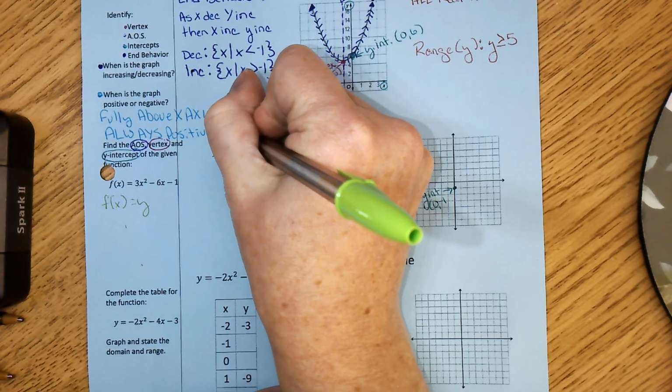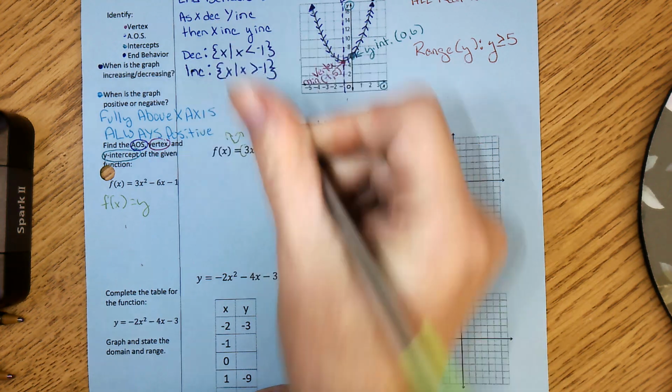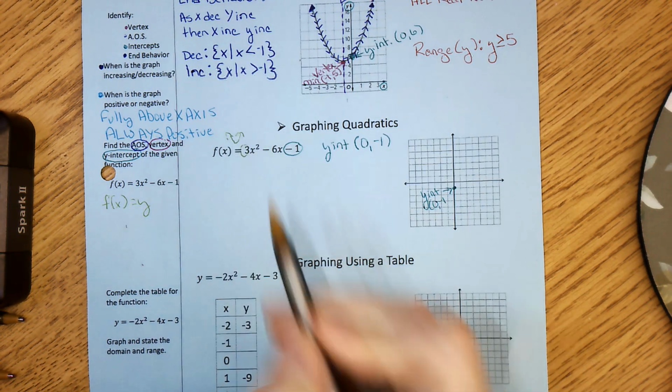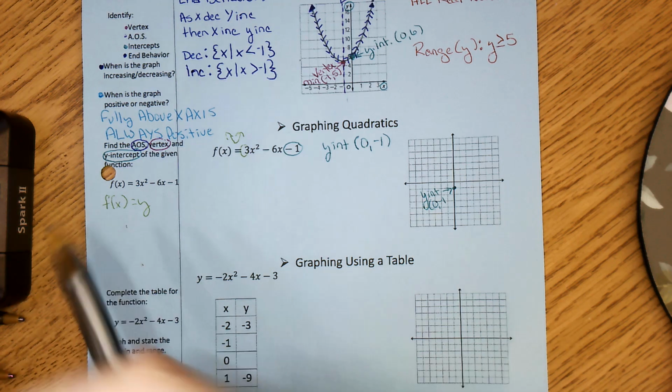Okay, so it should look something like that. We're going to fill the cup.